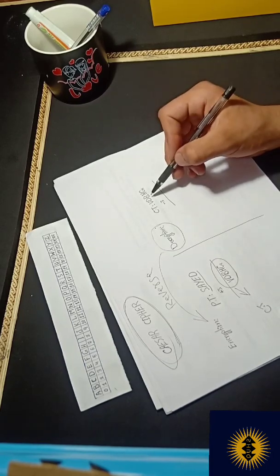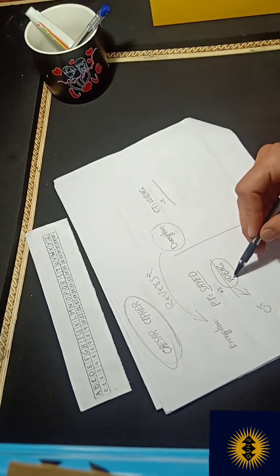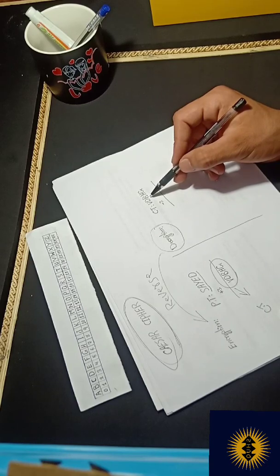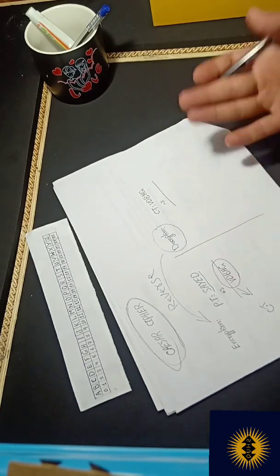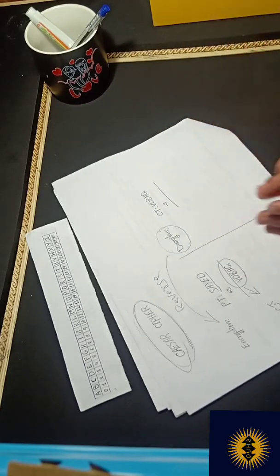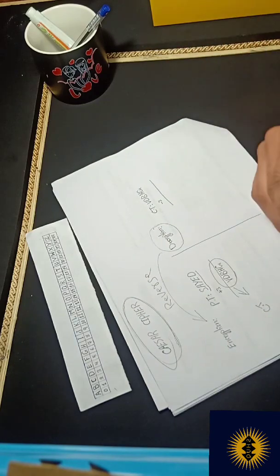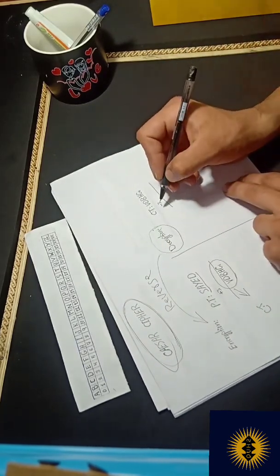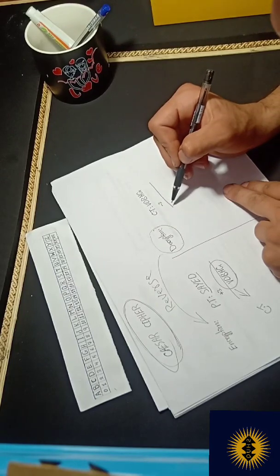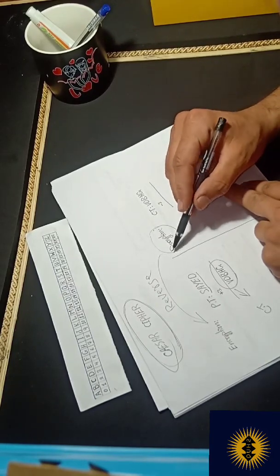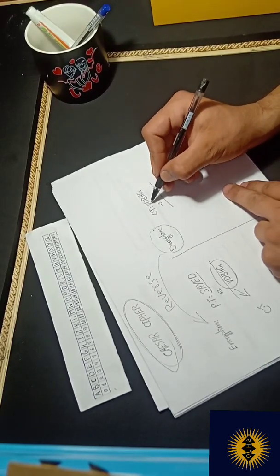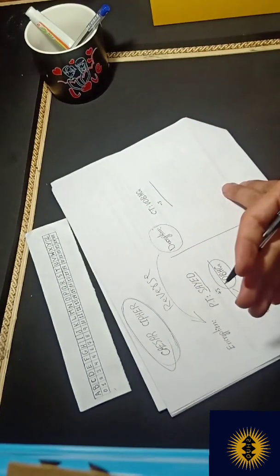So for doing decryption we change our cipher text into the plain text. It means we get back our plain text, or our main text. In Caesar cipher, decryption means we find the third letter which comes before it.